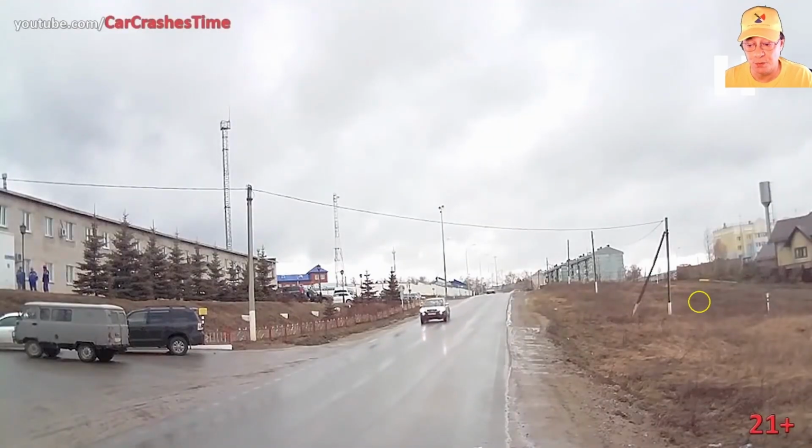In this particular clip, we have a vehicle coming at speed that finds itself on the shoulder section. But what I want to highlight in this clip is that when there's an uneven shoulder section to the road, it can be very damaging to the vehicle itself.